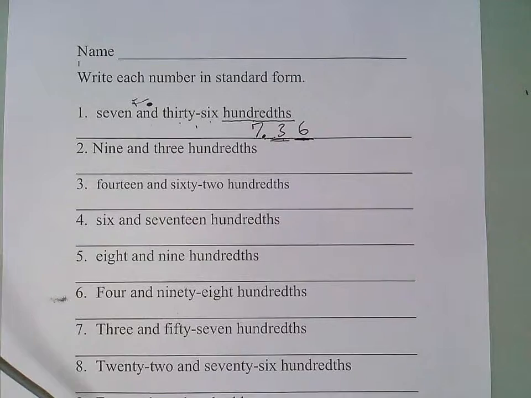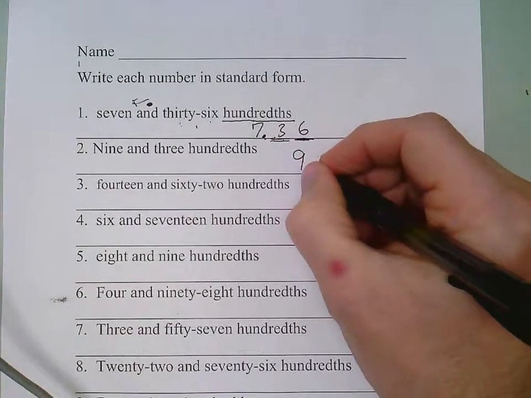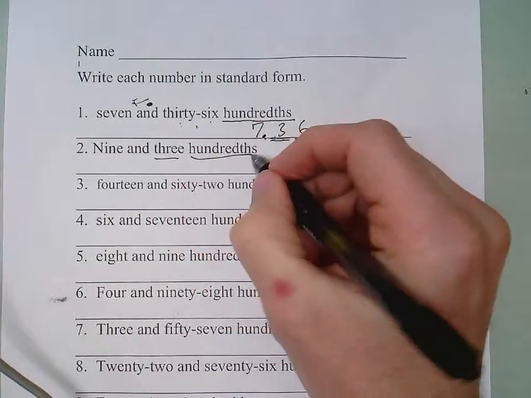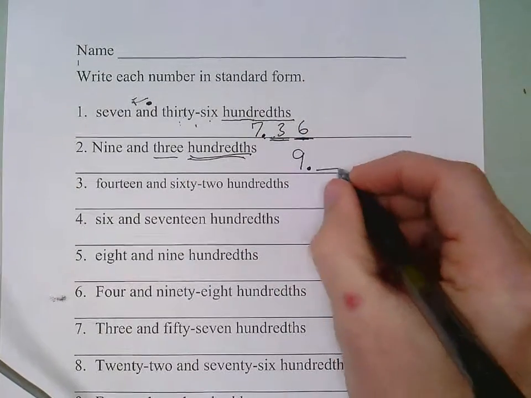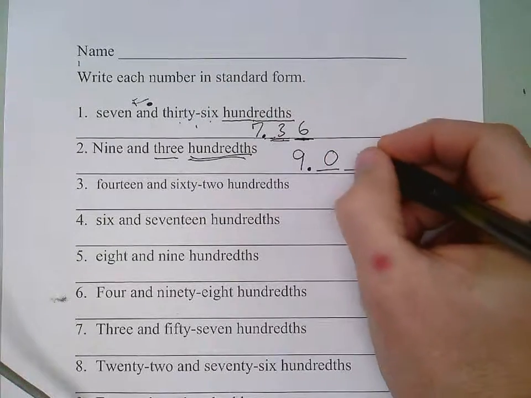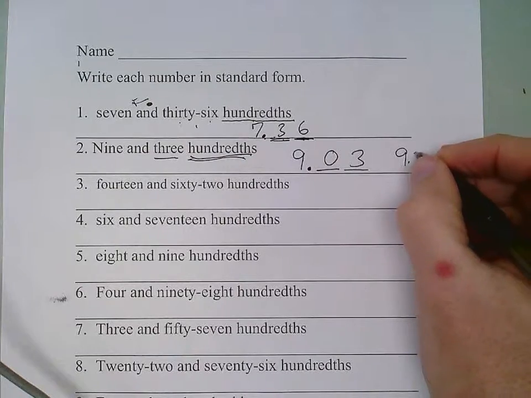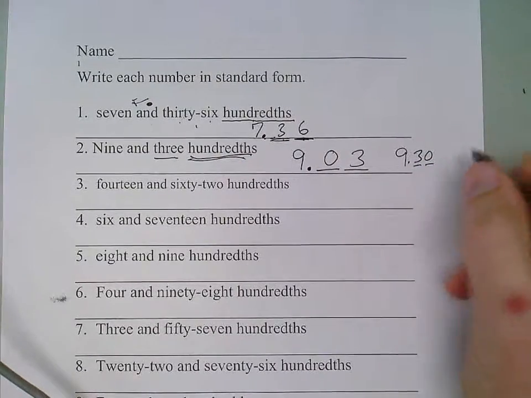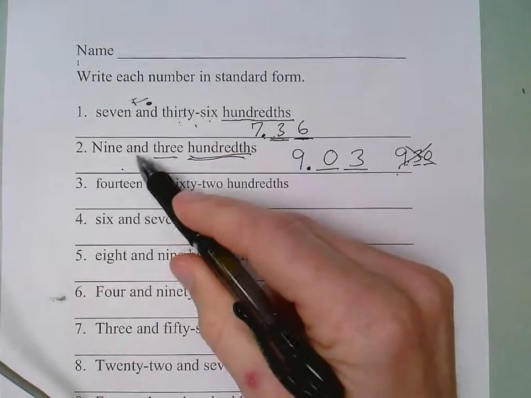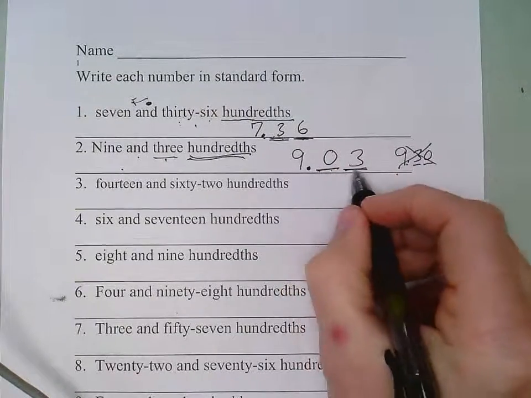Next one, 9 and 3 hundredths. 9 and it says 3 hundredths. The hundredths tells me there's going to be two decimal places, and it needs to say 3. So I put 0, then 3. If I put 9.30, that would say 9 and 30 hundredths, which would be wrong. This is 9 and 3 hundredths, so my two decimal places have to say 3.